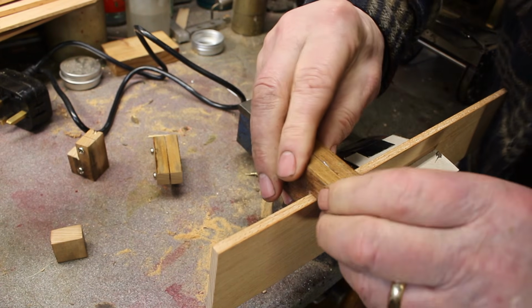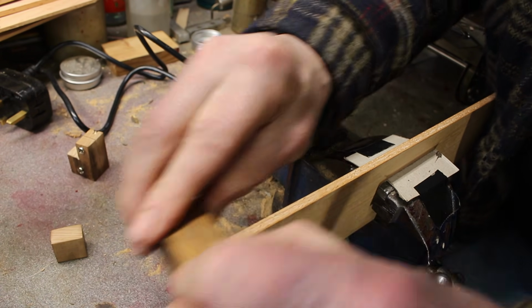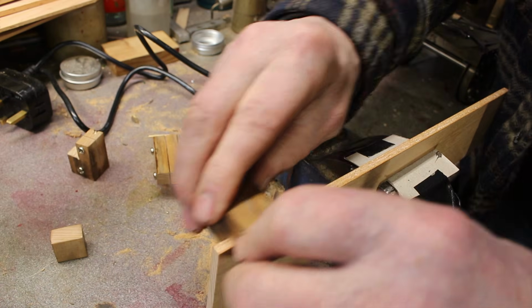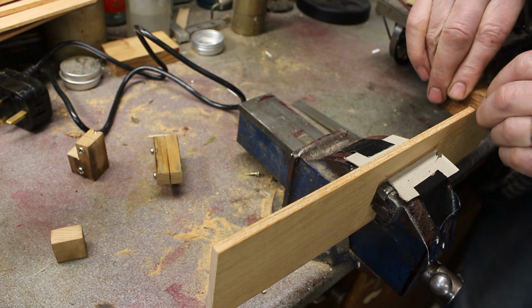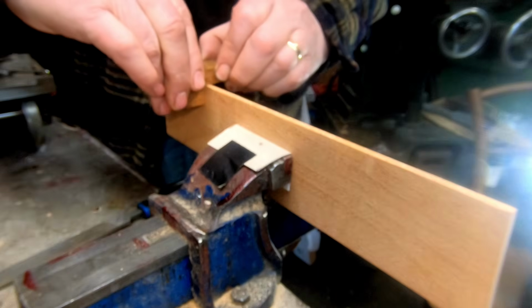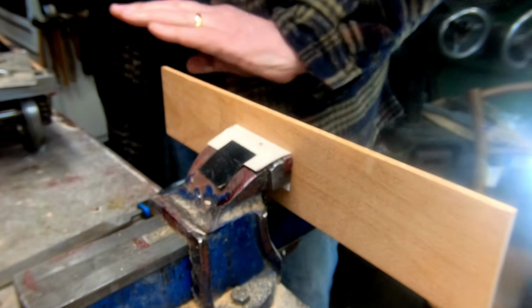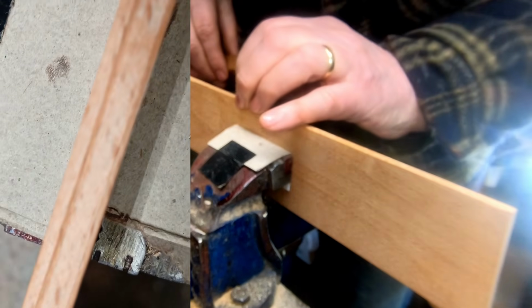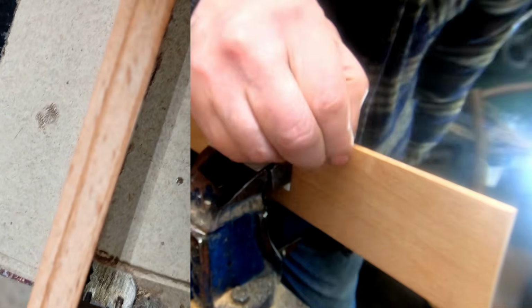It is cutting. Yeah, it's looking good. I like it. I'll go with that.